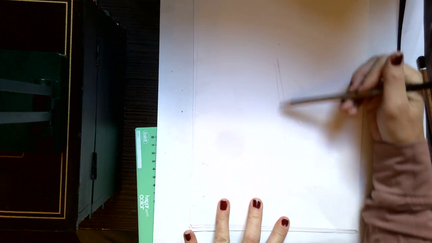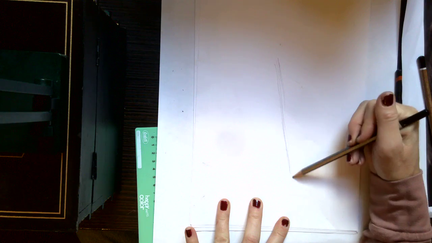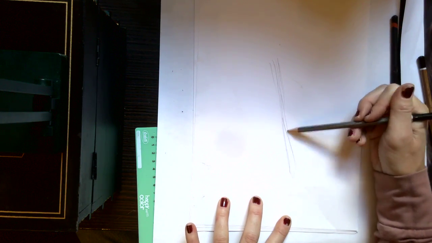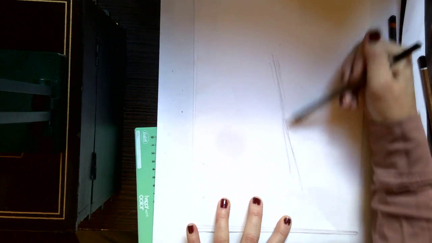Let me just get a fresh sheet of paper. Okay, so we're going to start this drawing by looking at the angle going through the eyes and through the bottom of the nose. So we're going to get an angle going kind of like this. If you hold your pencil out to the reference and then back down to the paper, it'll be exactly the same. Let's get this a bit more slanted.